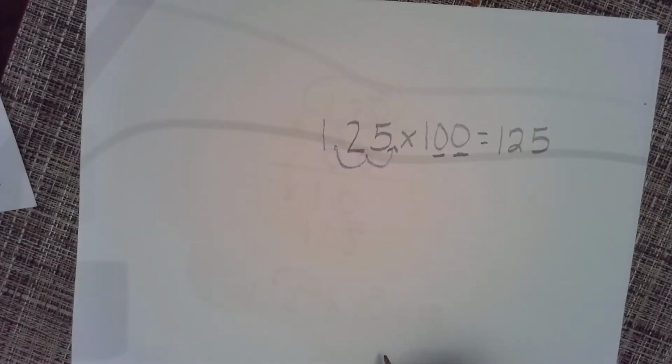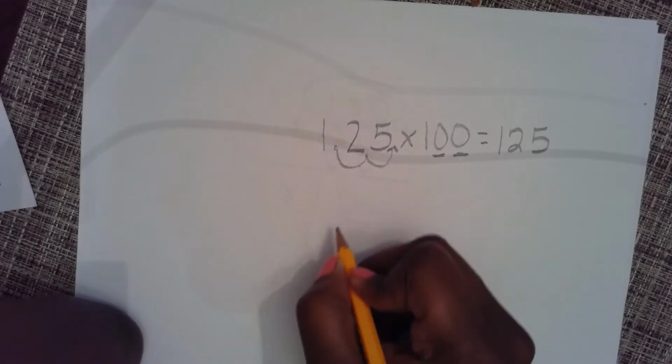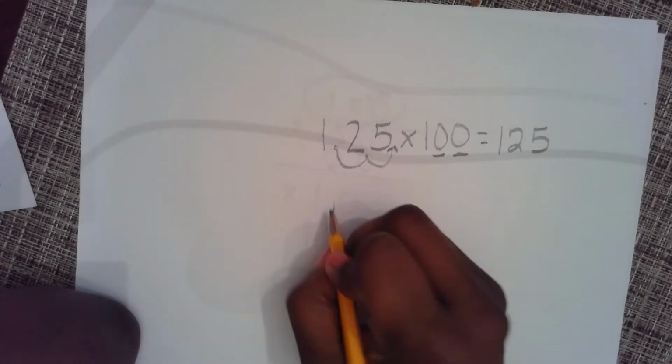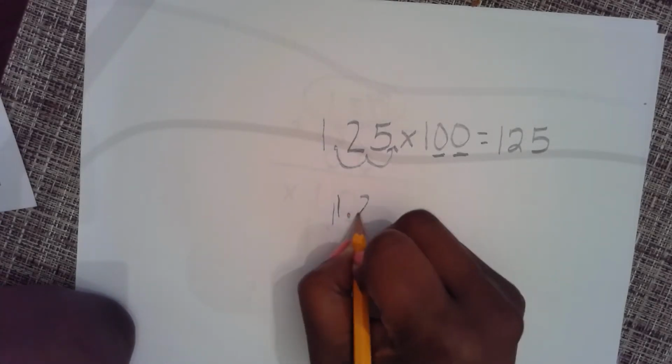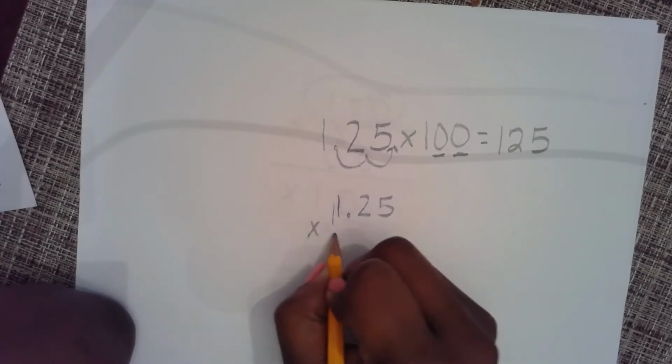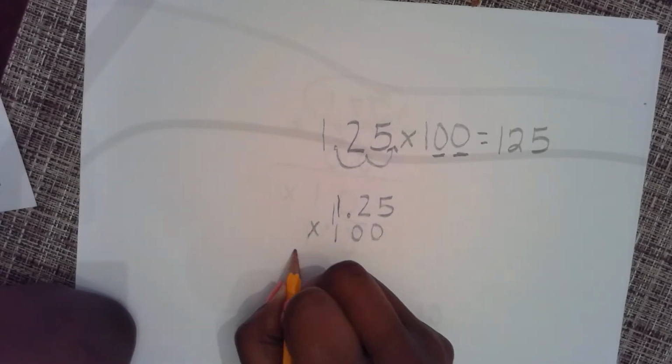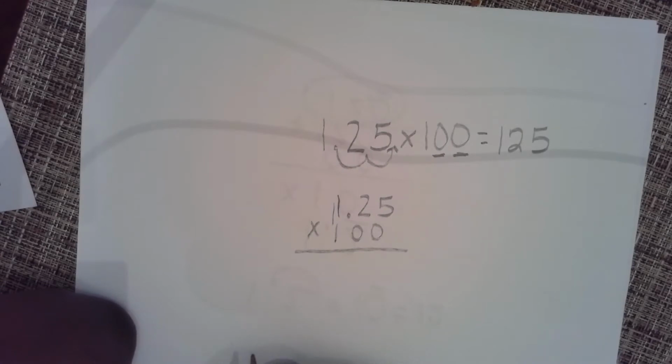You can either use that method, or you can take 1.25 times 100 and use your standard algorithm method.